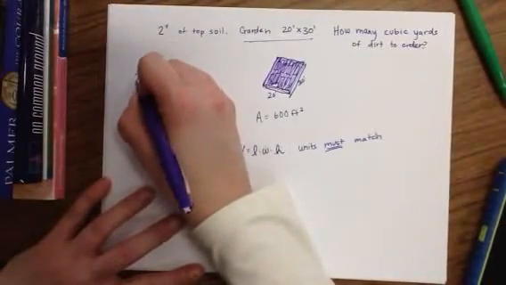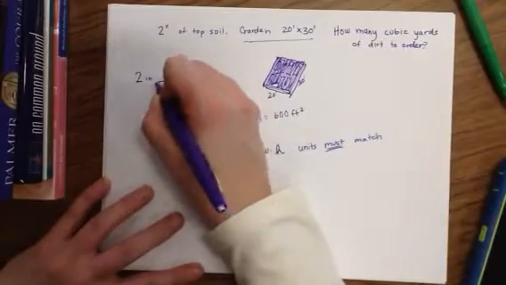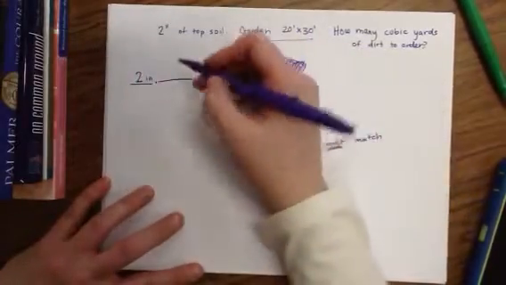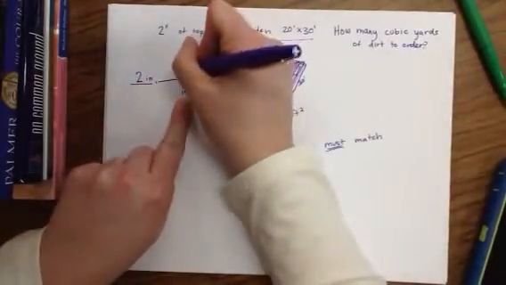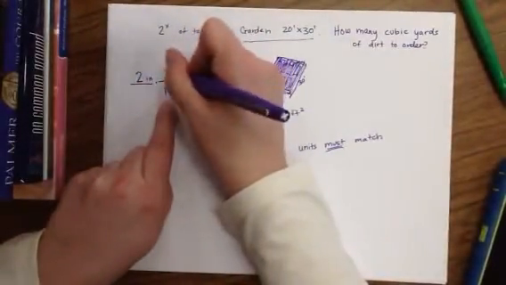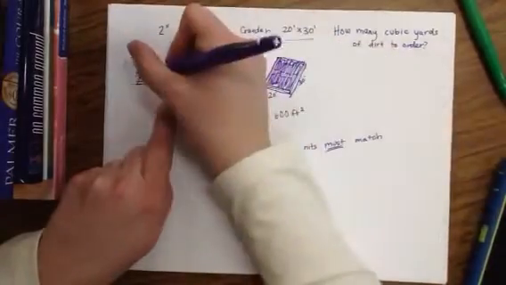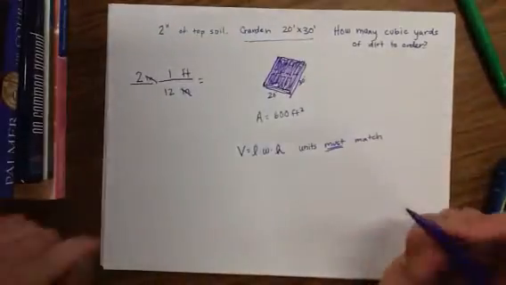I'm going to multiply that by something. I need inches on the bottom, so my units cancel, and feet on the top. And it turns out there are 12 inches in every 1 foot. So if I cross out my units, I'm going to end up with feet, which is what I want.